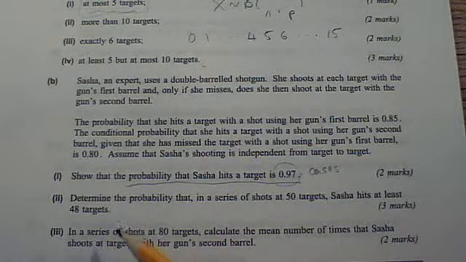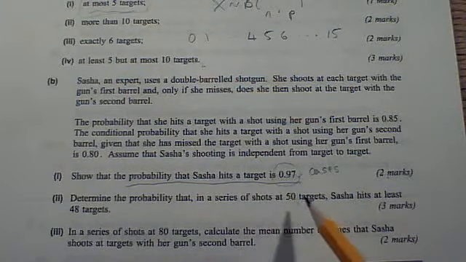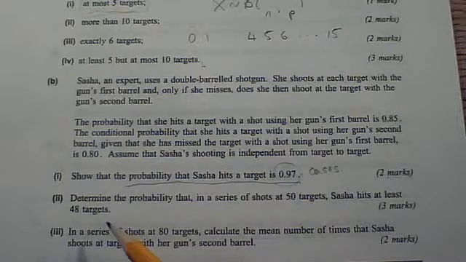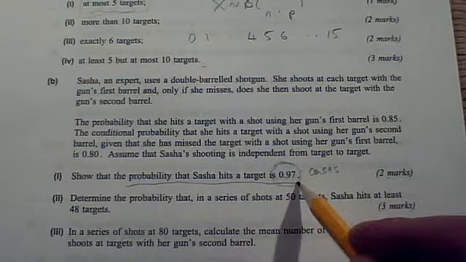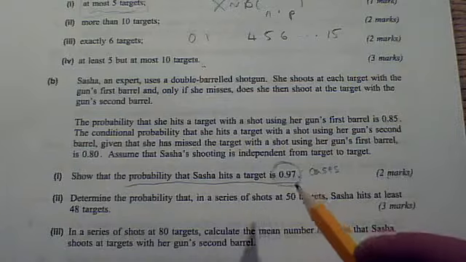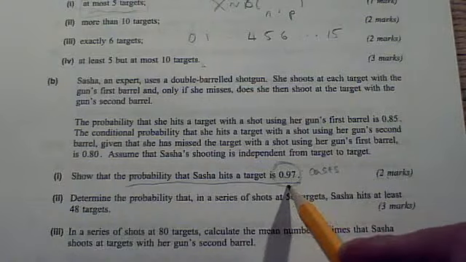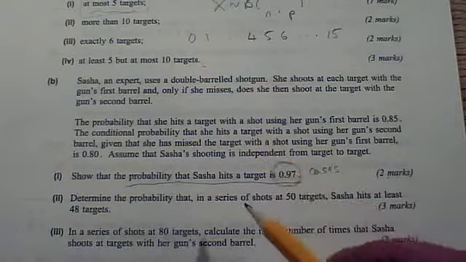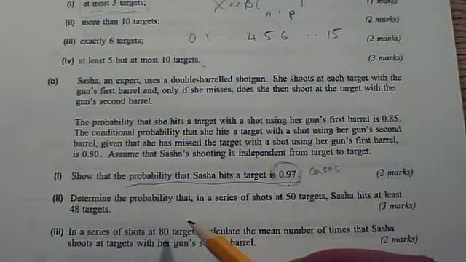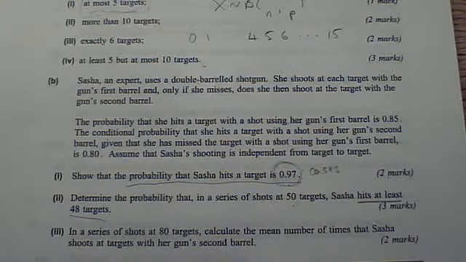Because what's happening in the next one is that she's having 50 goes, again with her 2 barrels, and she's got to hit at least 48 out of 50. And we know the probability she hits any particular target is 0.97. So we're now counting the number of hits out of 50 goes, so it's another binomial. This time the p-value 0.97 definitely isn't in the table, so you've got a choice here. You can either do what I mentioned earlier and count the number of misses instead of the number of hits, and re-express this idea of hitting at least 48 in terms of misses, and then you can use the tables.